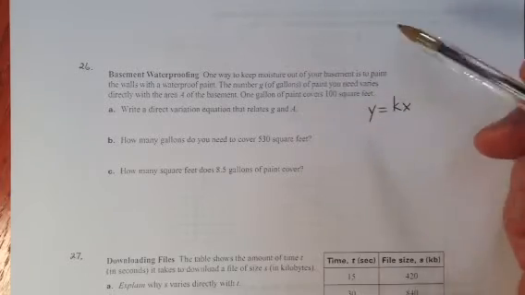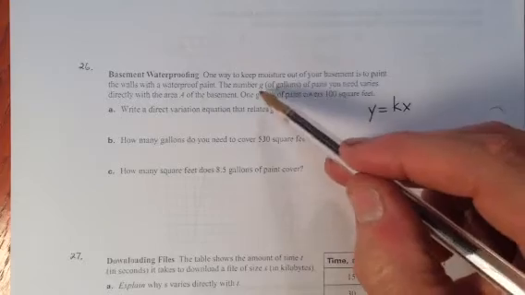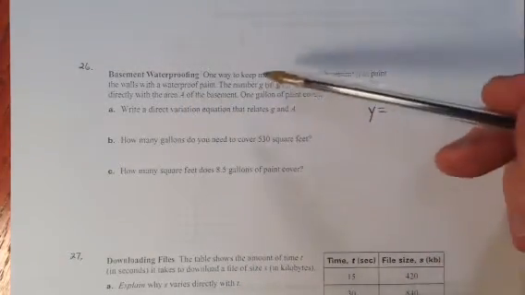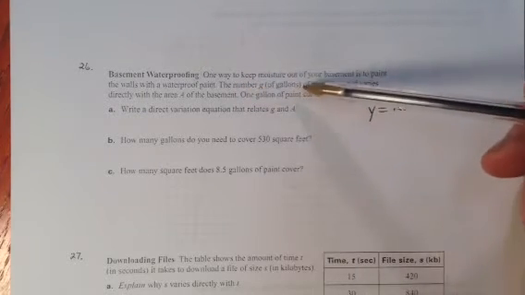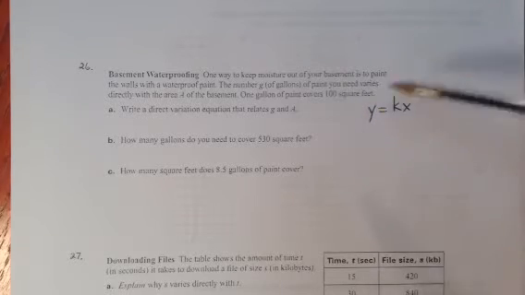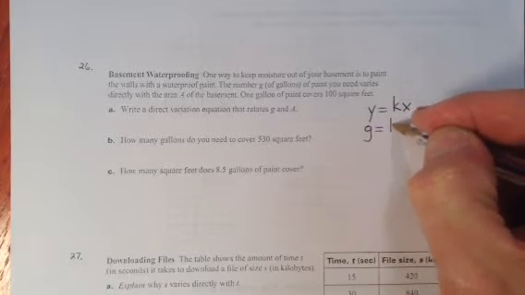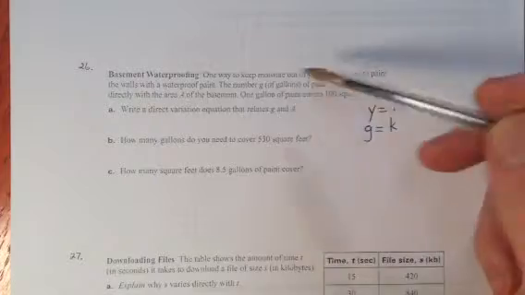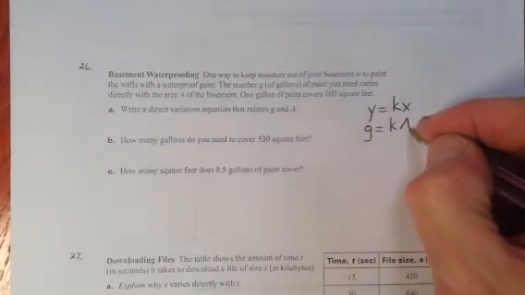Well, if you notice in this problem, we don't have x's and y's. In this particular problem, we have g and a. Now, it's important to notice when you read this problem, what's mentioned first? The number of gallons. Well, what's mentioned first over here? Y. So gallons is going to replace y. K is my constant of variation, or my slope. And what's mentioned second? Varies directly with the area of the basement.